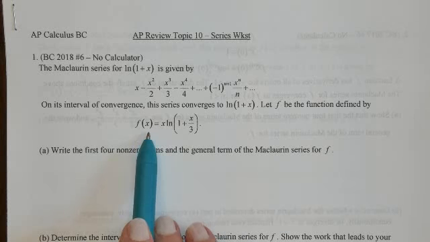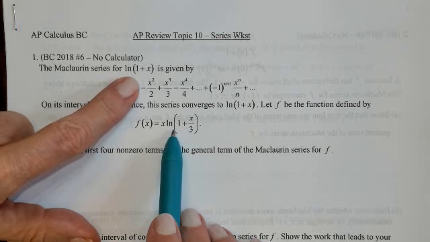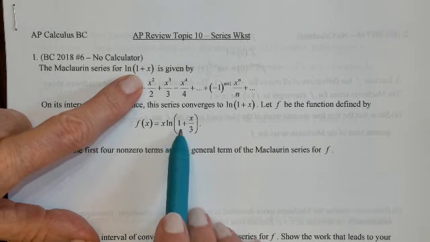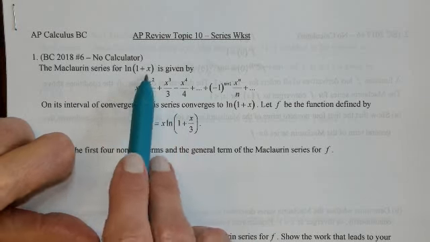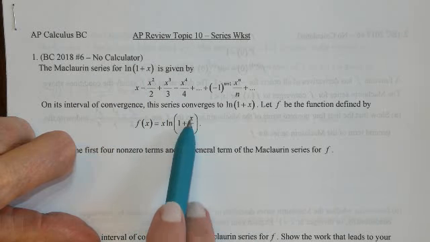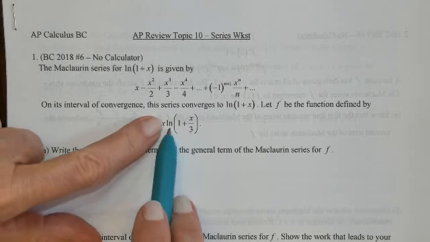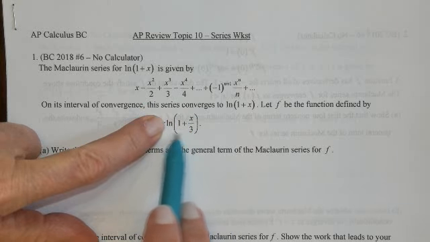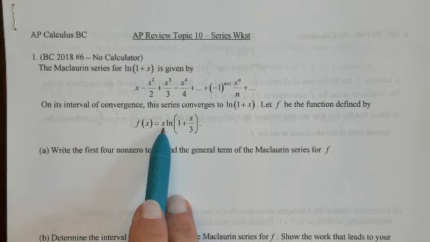All right, well, first of all, let's look at how f relates to the given series. If I replace x with x over 3 in the series, I'll get this part of the function, and then I'll have to multiply everything by x, right?